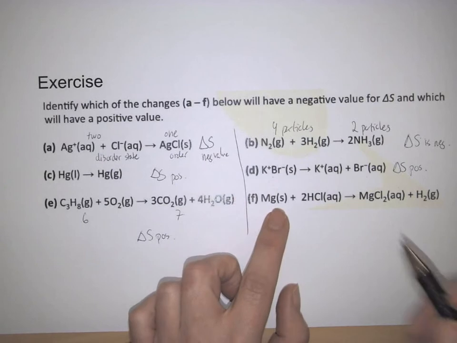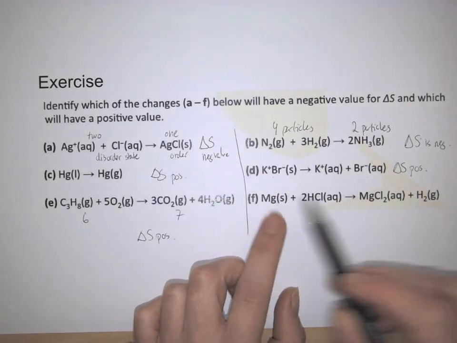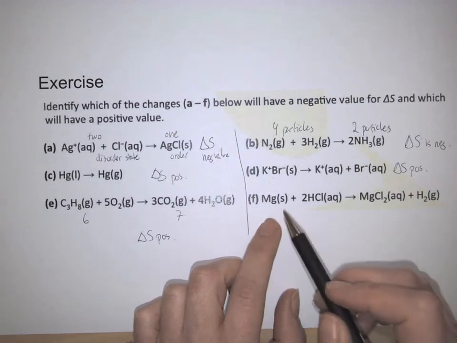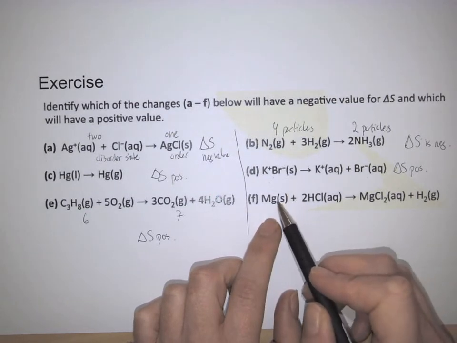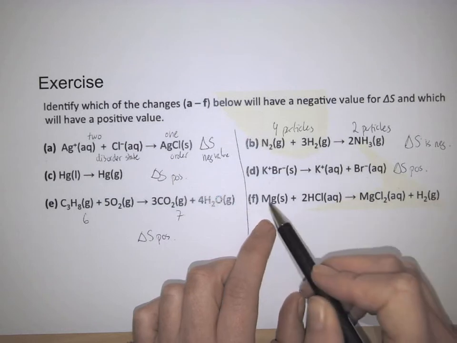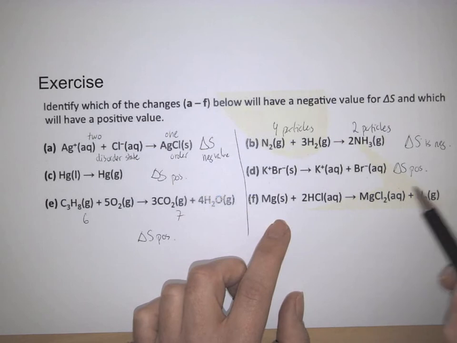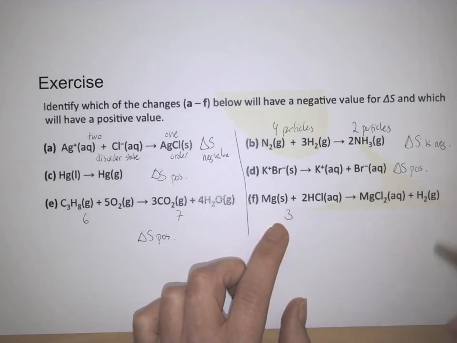And the last one. We have solid here. We have different kinds of states. But for example, we have solid going to aqueous. So we have gaseous also here. So we can see that we have a more ordered kind of state here than we have here. And also we have 3 particles here, and we have 2 here.